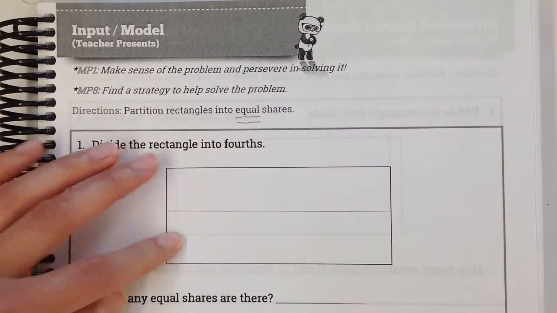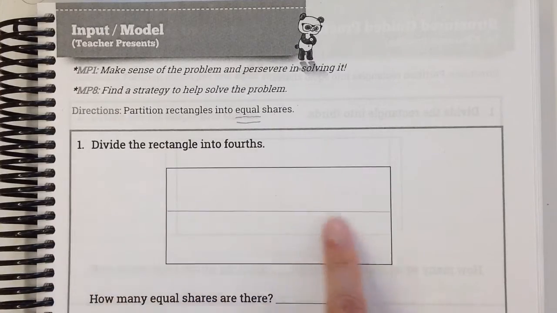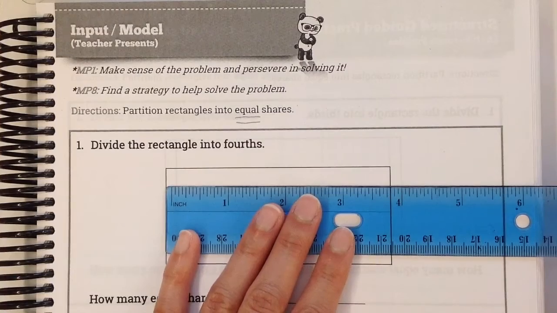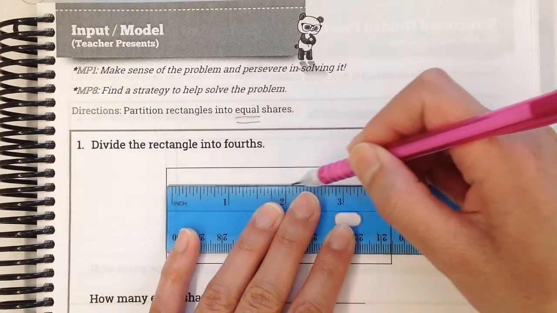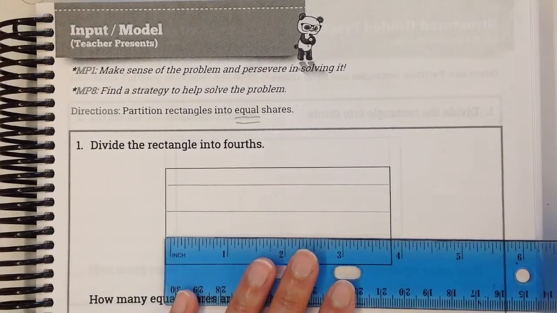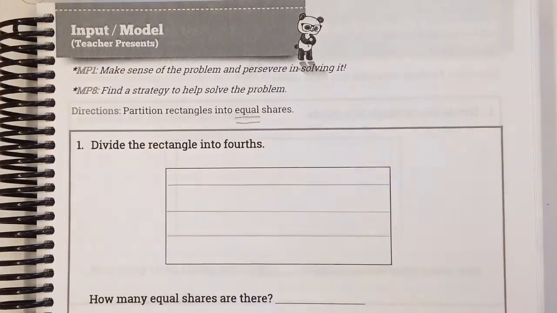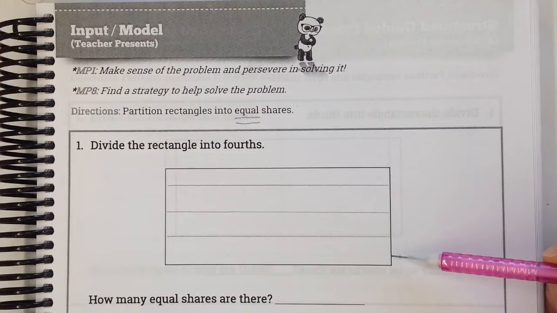So right now I created 2 rows, from left to right, but I need 4 parts, so I'm going to divide that into 2 parts, and then I'm going to divide this one into 2 parts as well. So then I end up with 1, 2, 3, 4.